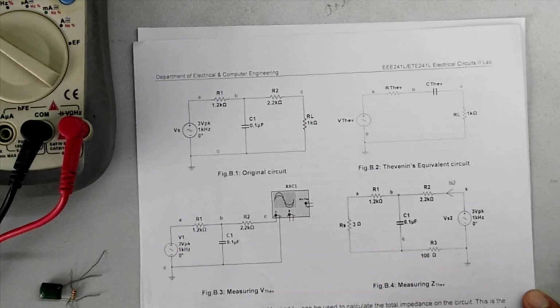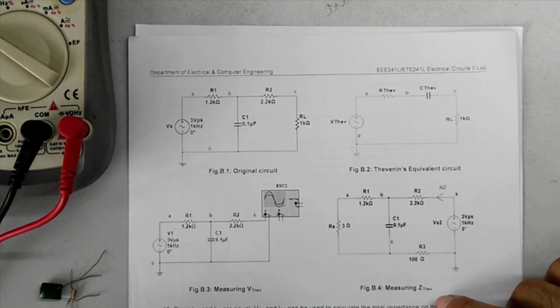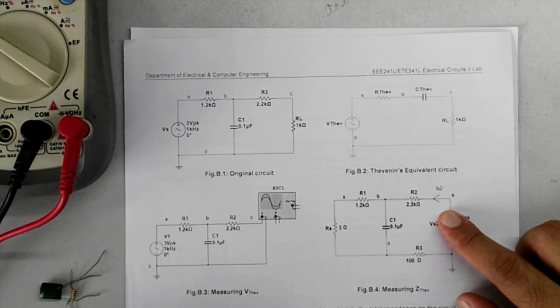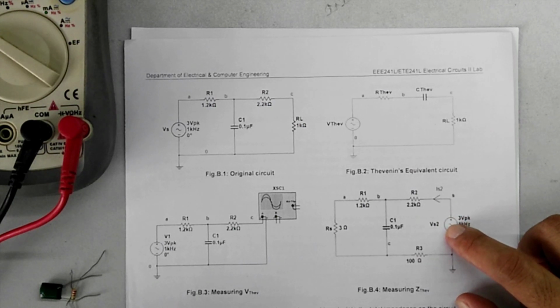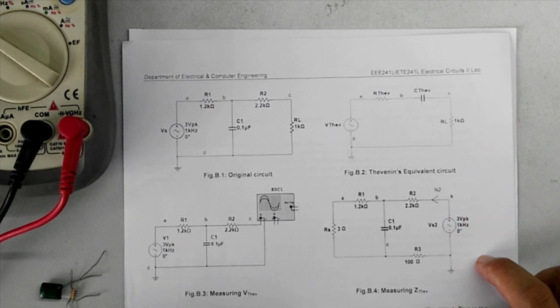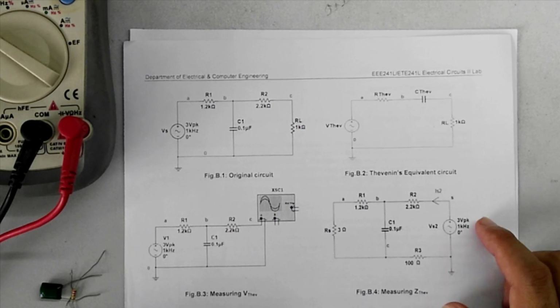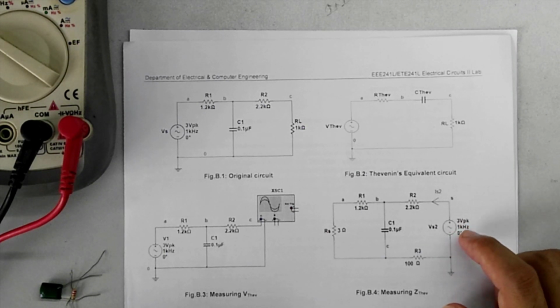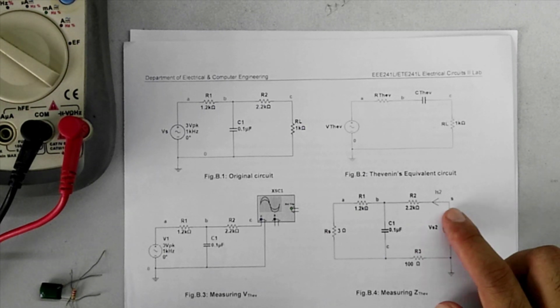We could measure the Thevenin equivalent impedance by using an impedance meter in this open circuit area after the load is removed. But in the absence of an impedance meter, we can put a power supply here and measure the voltage and current in this region.